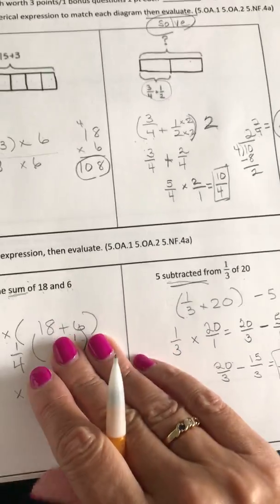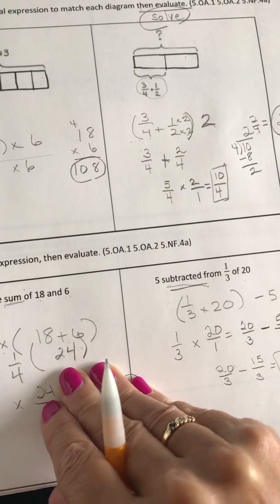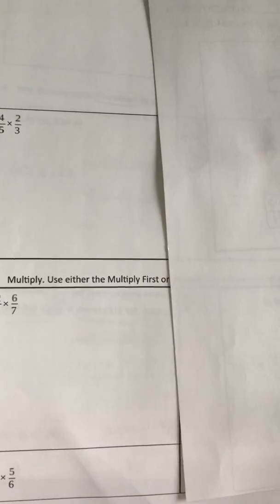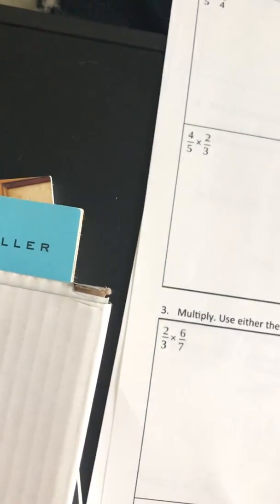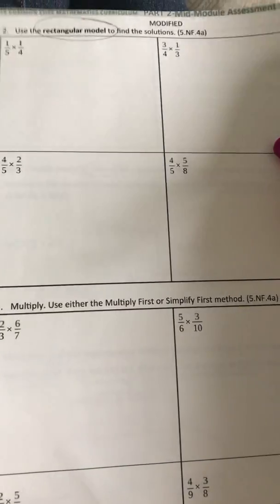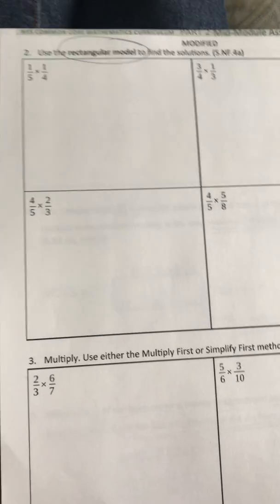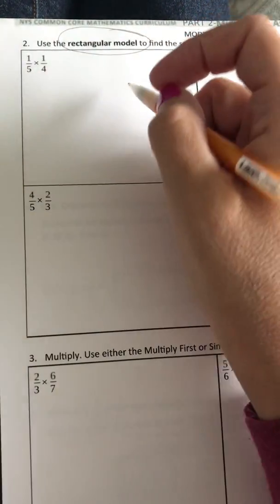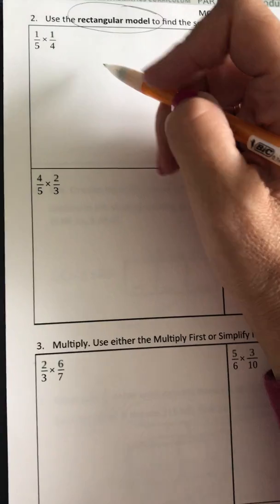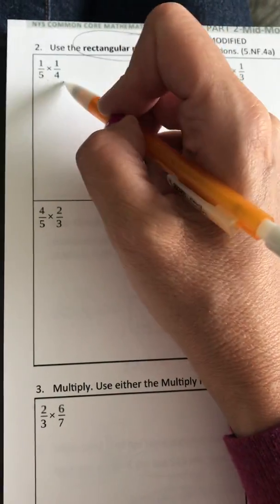All right, let's look at our next page. Here we go. They want us to use the rectangular model. Remember yesterday in review, I said the rectangular model did consist of making a rectangle. Okay, 1/5 times 1/4.